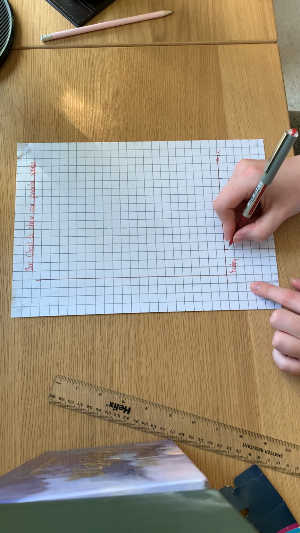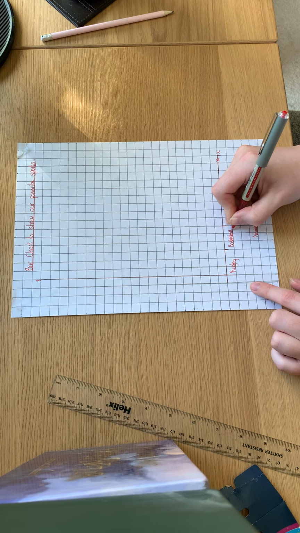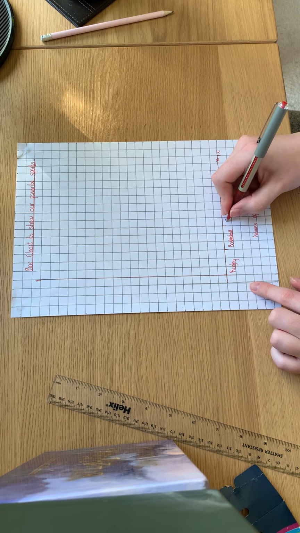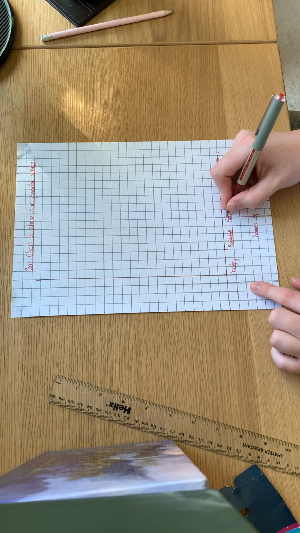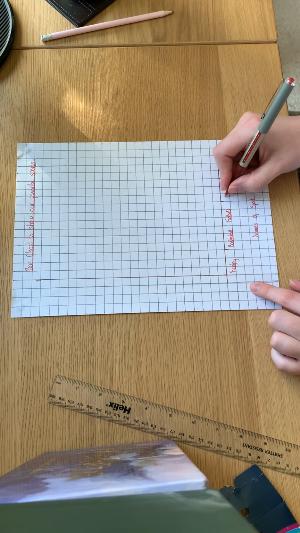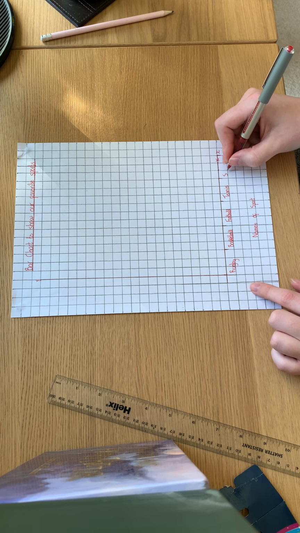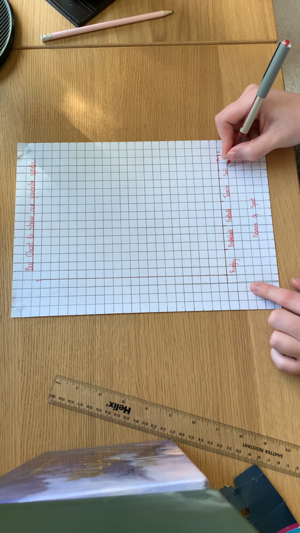And then we're going to put the basketball here. Football here. Shocker that this is the favourite. Tennis and swimming, definitely my favourite.